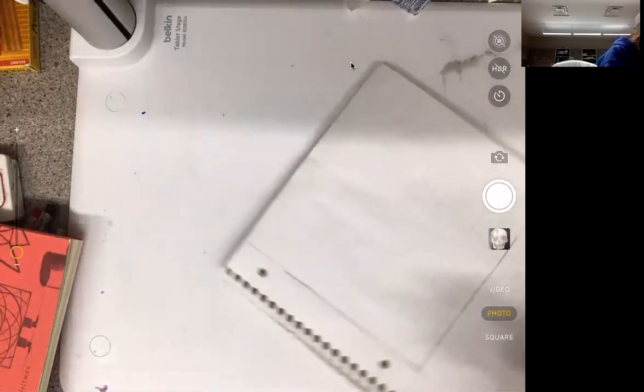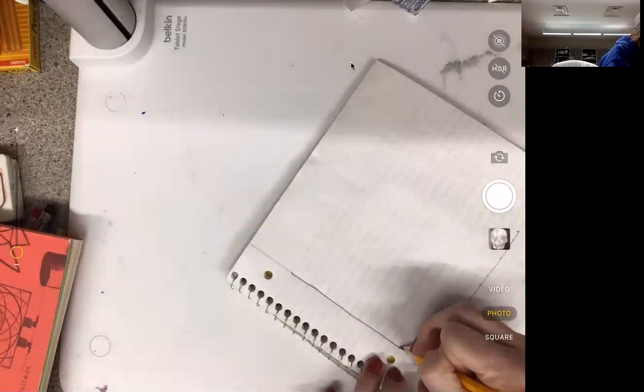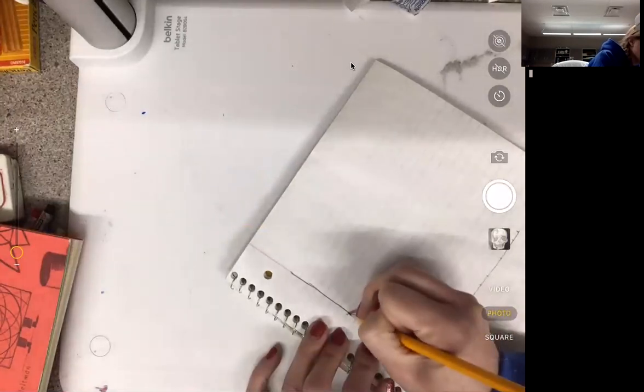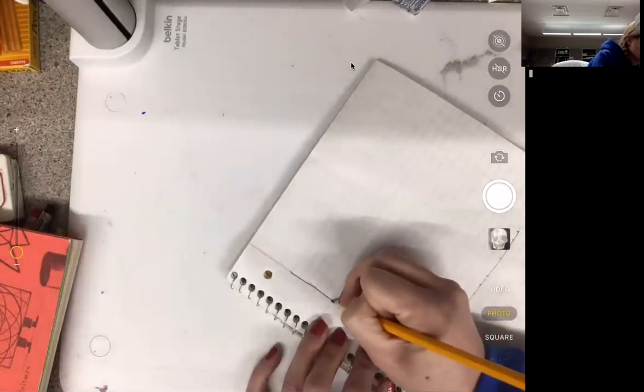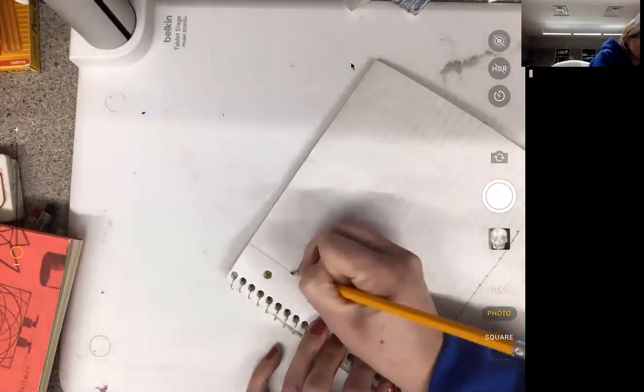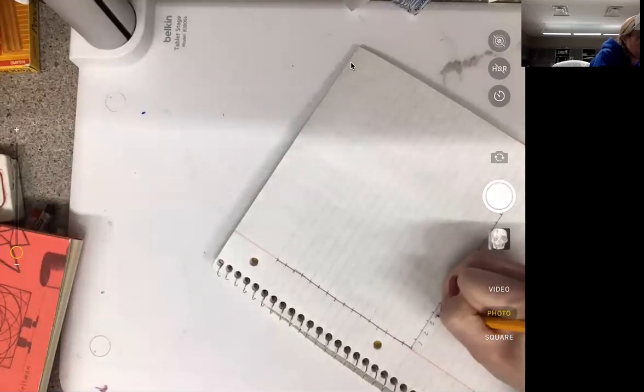of my notebook. And what I'm going to do is number here and go 1, 2, 3, 4, 5, 6, 7, 8, 9, 10, 11, 12, 13, 14, 15.